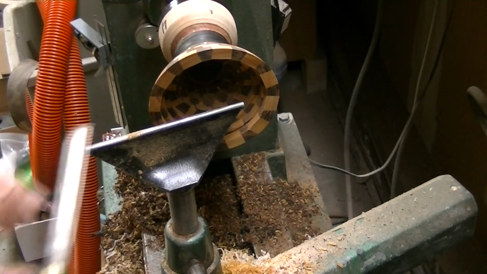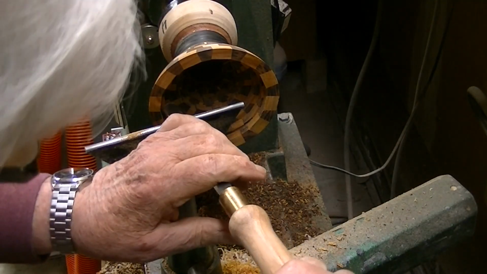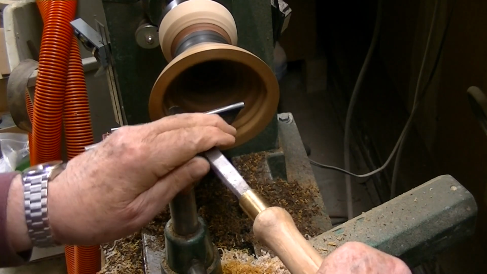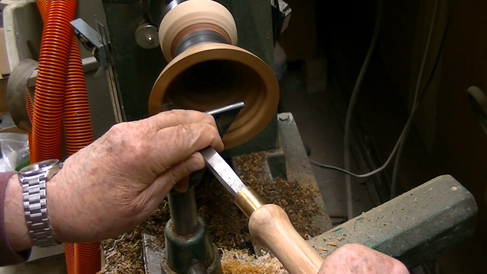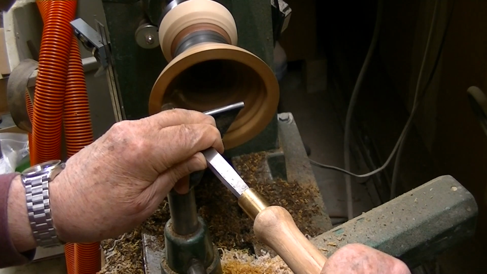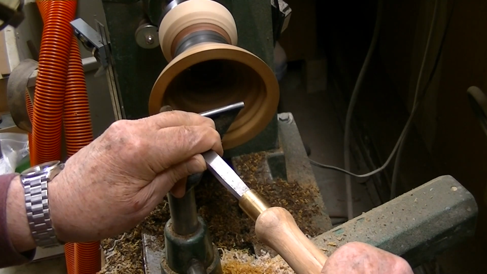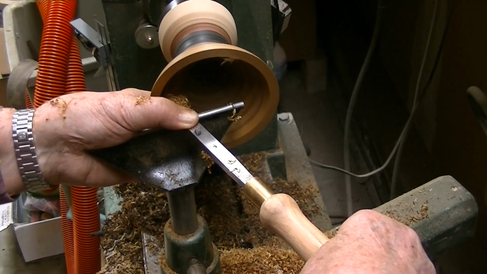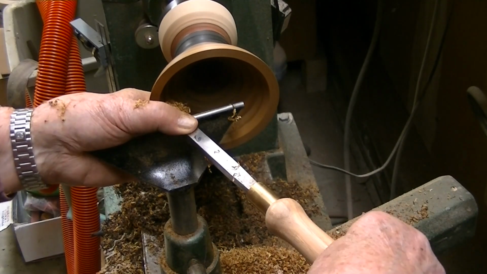So this is the base of the vessel, and I decided to use a series of scrapers to take off the interior. This is a handmade, homemade, standard negative rake scraper. In other words, very slight curve on the face of it. And I'm making some really light cuts here just to get these interior corners cleaned up.